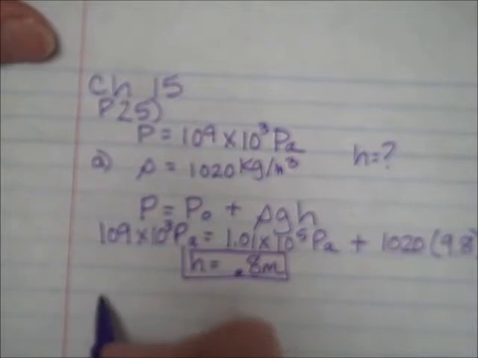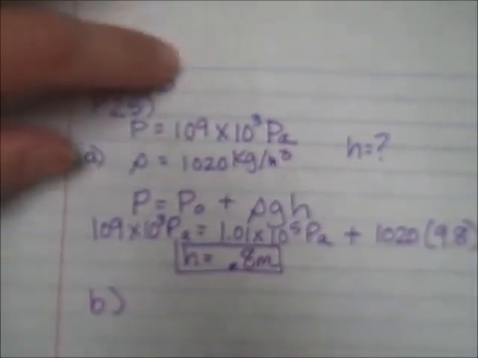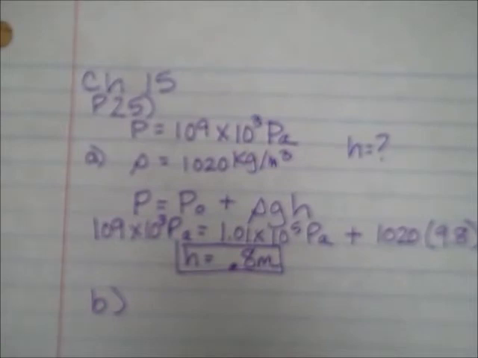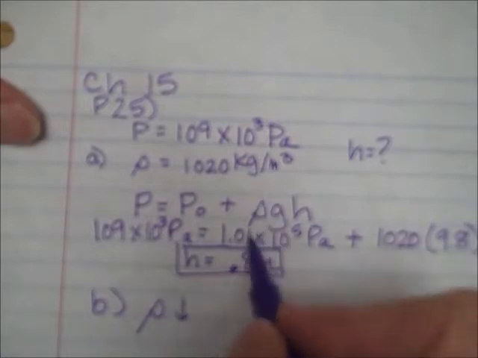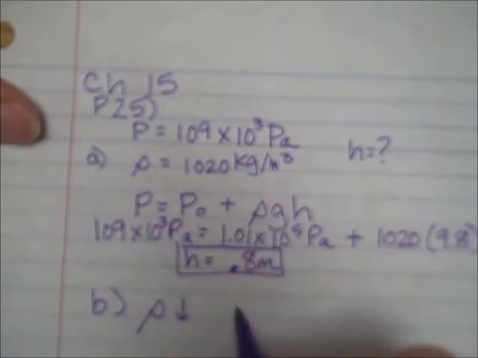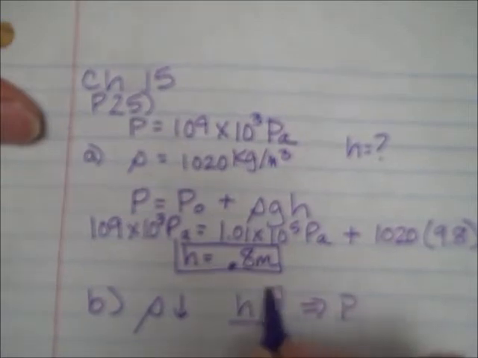And part B goes on to ask, if you had a less dense fluid, so if the density decreases, would the new bag need to be suspended higher or lower? And it turns out if the density is decreased based on our equation, then the height would have to be increased to give the same amount of pressure.